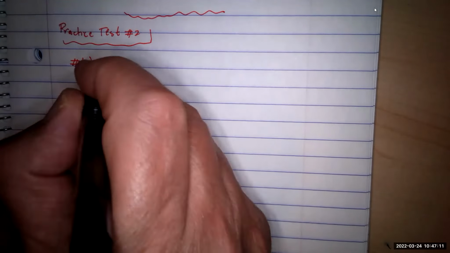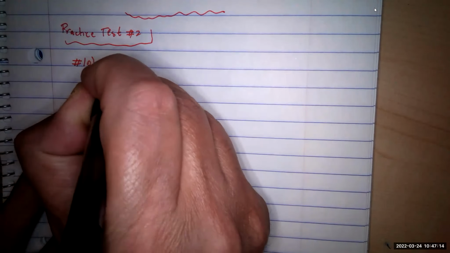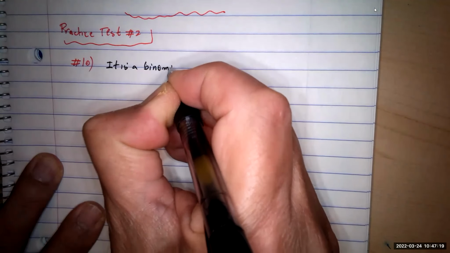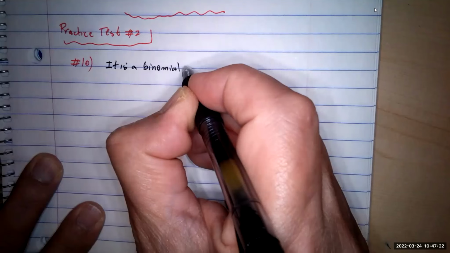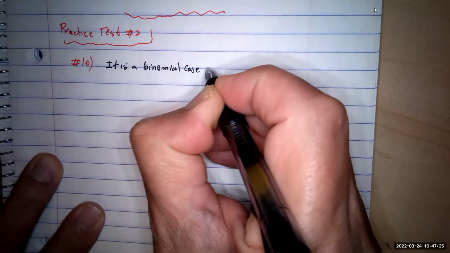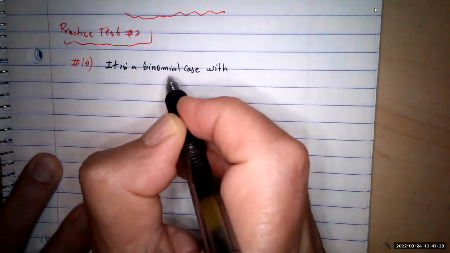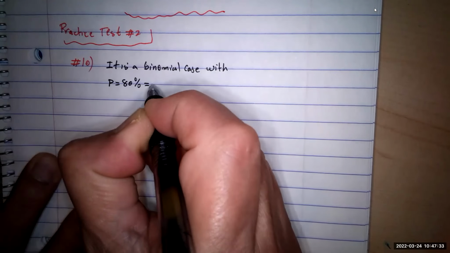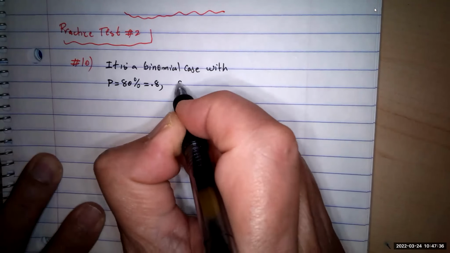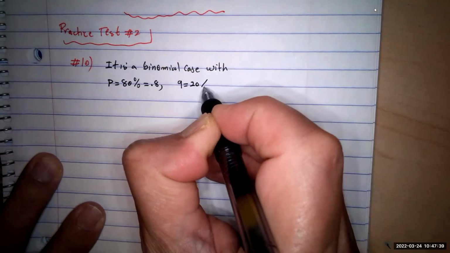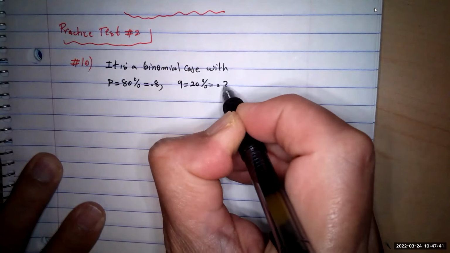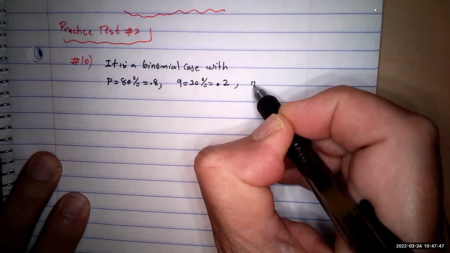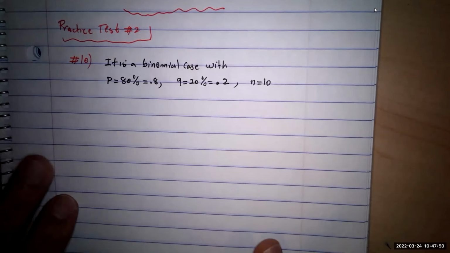So again, you are going to explain that it is a binomial case. It is a binomial; you have to explain this part, of course. Binomial case or distribution with, you have to give us 3 numbers. The numbers are probability of success, which is going to be 80%, which is 0.8. Probability of failure is going to be 20%. We need this one for other purposes in future, not now, because we use a calculator. And the sample size n equal to 10.